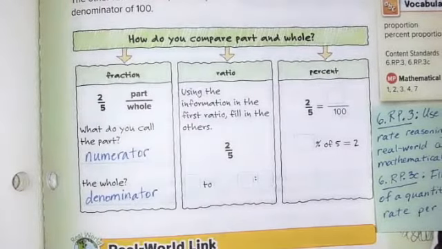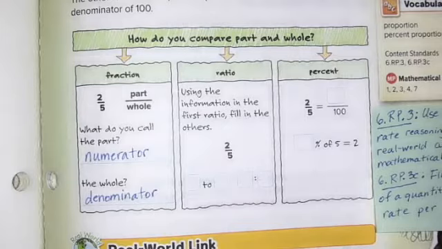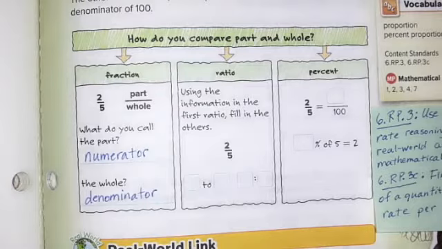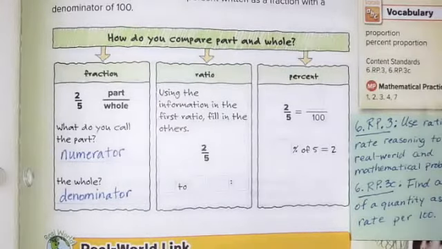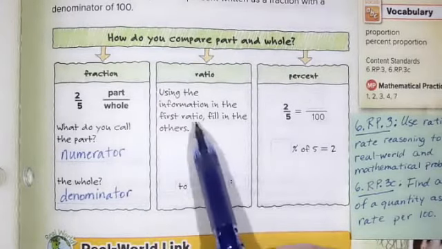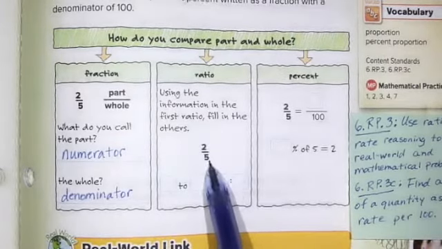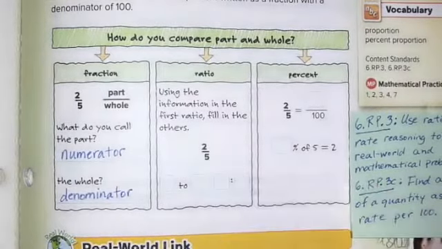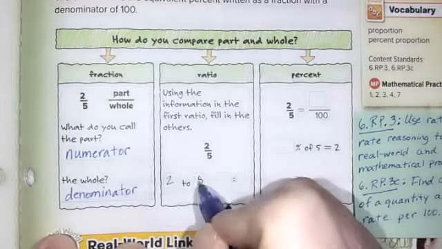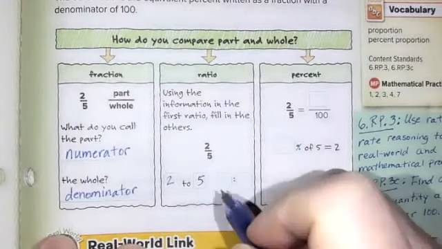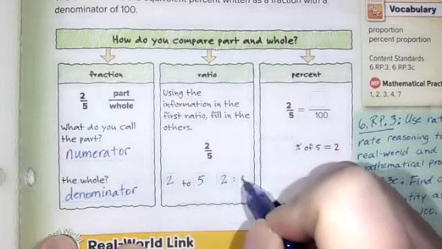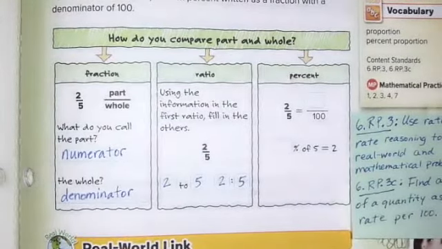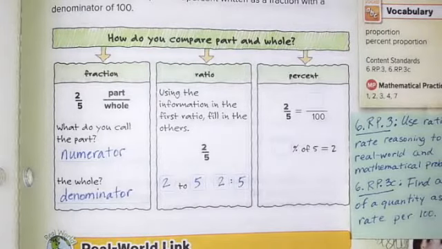When we are looking at ratio, using the information in the first ratio, fill in the others. So our first ratio is 2/5, or 2 to 5, and we can write this a couple of other ways. We can write it as a fraction, or we can write it as 2 to 5 with the word "to" in between, or we can write it as 2:5 with the colon in between, and we pronounce the colon as the word "to," T-O.